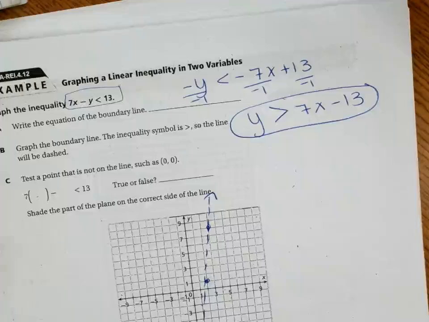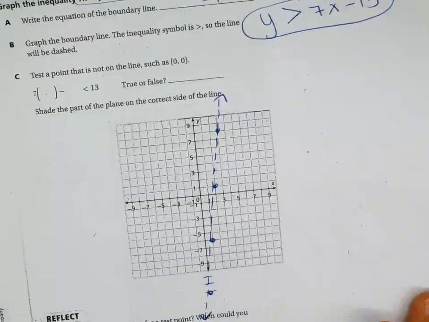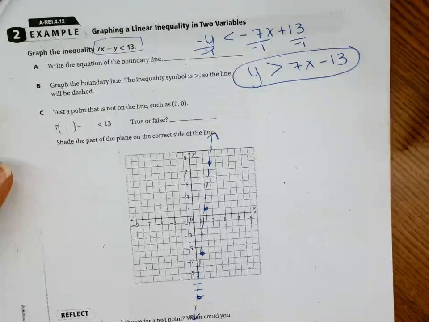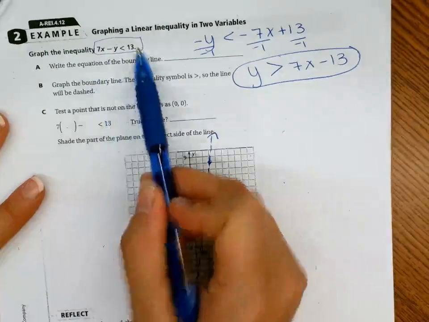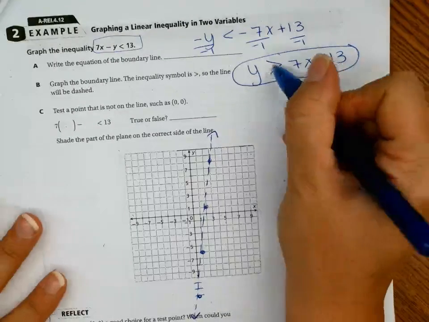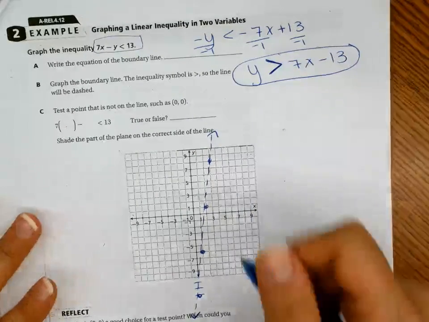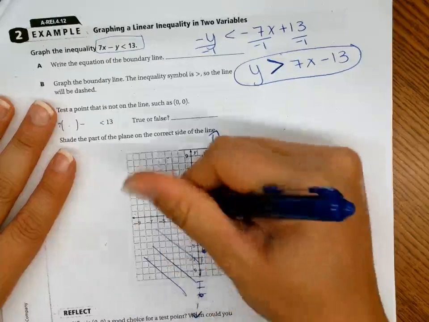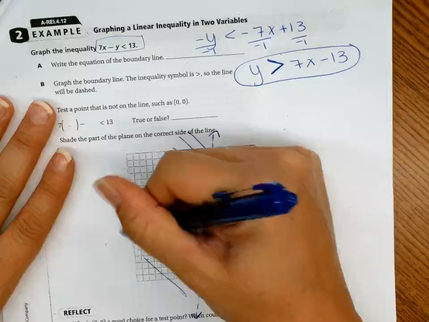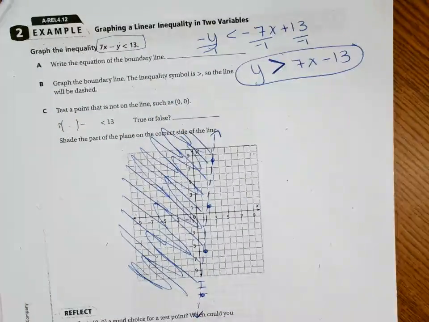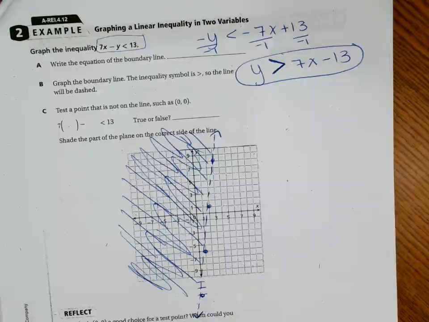Is everyone clear with me so far? You guys see how I changed this into y equals mx plus b? I solved for y. I subtracted 7x from both sides. I divided by -1 on both sides. Because I divided both sides by a negative, I had to flip my inequality symbol. So now, my y values are greater than the line. So, see the y-intercept? We're shading above the y-intercept, so it's going to be over here. So any point that falls over here is going to be included in our solutions. Make sense?